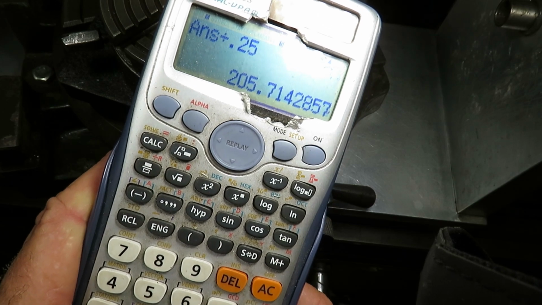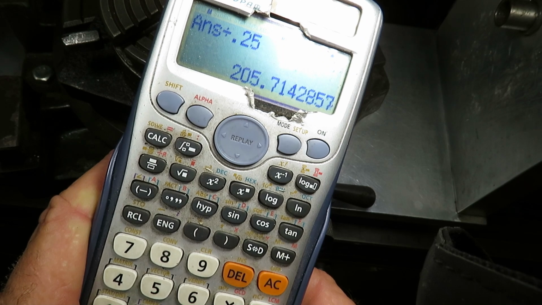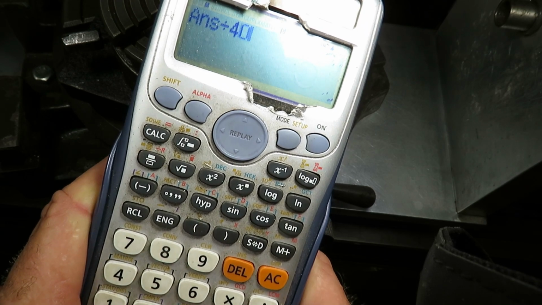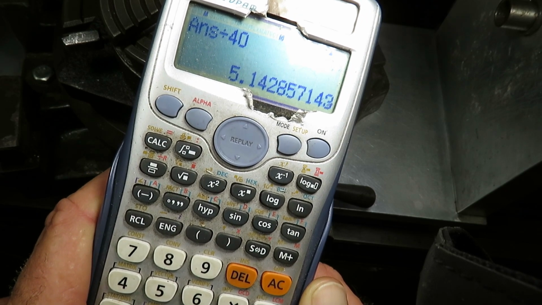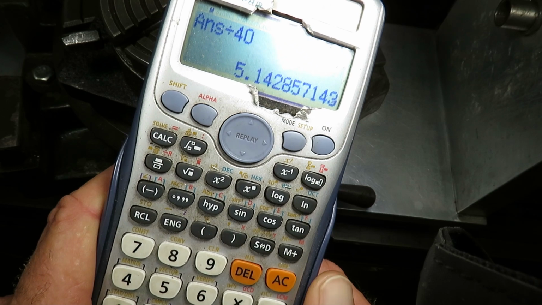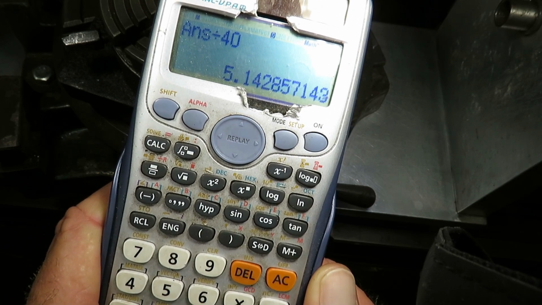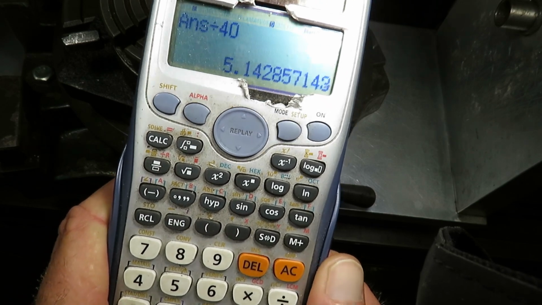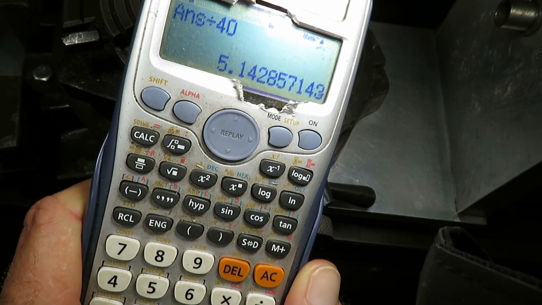205.714 ticks. Okay, then you take that number and divide by, there's 40 ticks on the dial, so you divide by 40, and that gives you how many turns. So it's going to be 5 turns, and the 0.142928, we have to treat that differently. So we're just going to take the 5 and use that. We know we got to turn 5 turns.